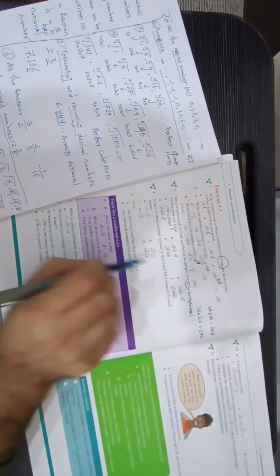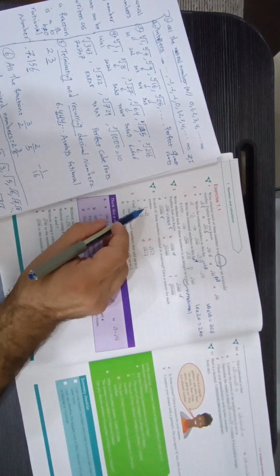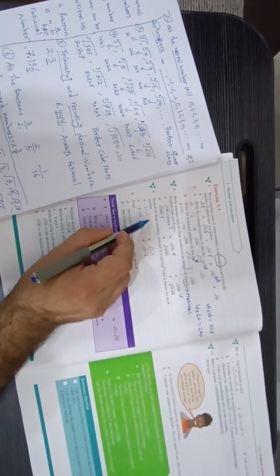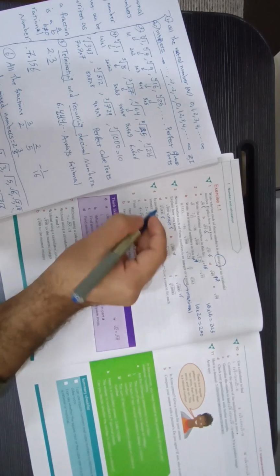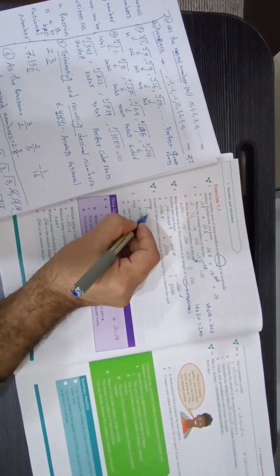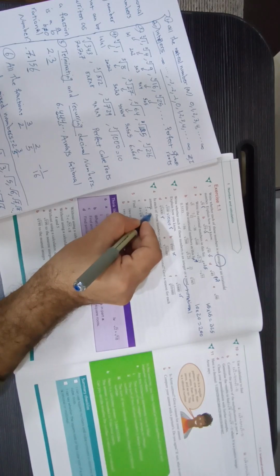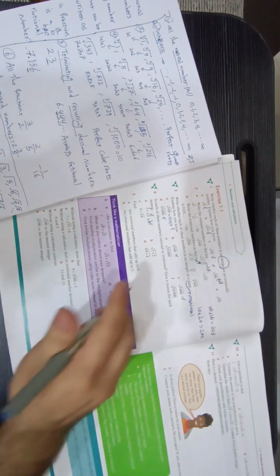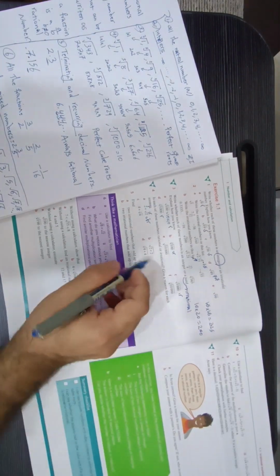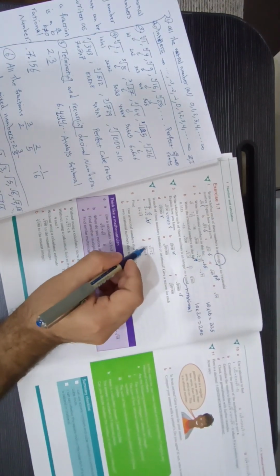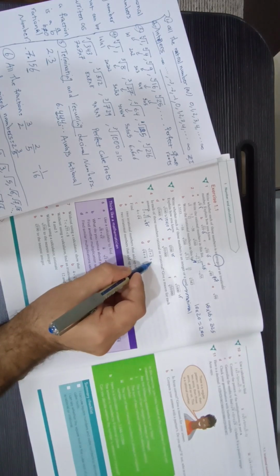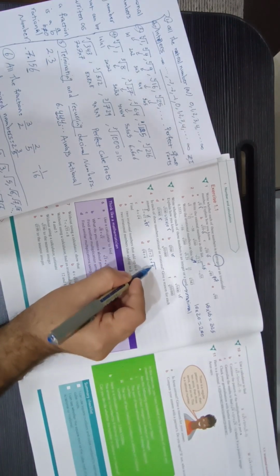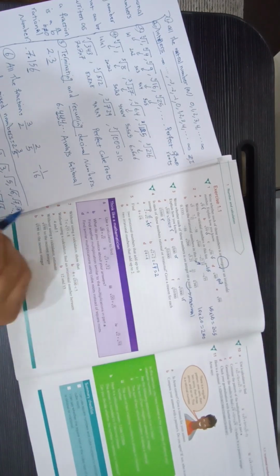Give a reason for each answer. So the first one, 2 plus square root of 2. All right, 2 is rational. Square root of 2 is irrational. So if you add them, the result is going to be irrational, because you cannot find an exact result of it. What about the next one, part B? So square root of 2 plus 2. First, inside the square root is going to make 4. Square root of 4 is equal to 2.